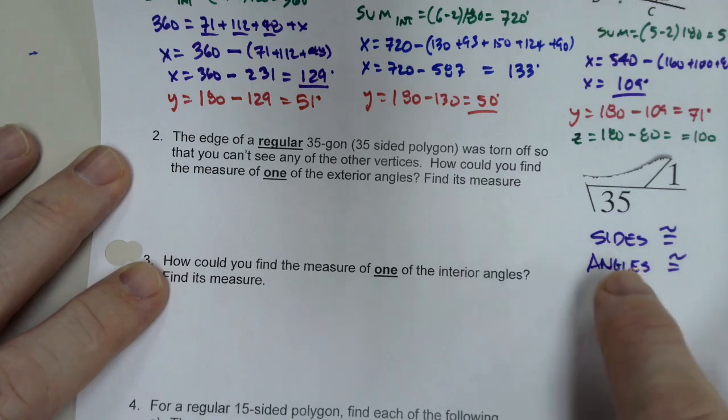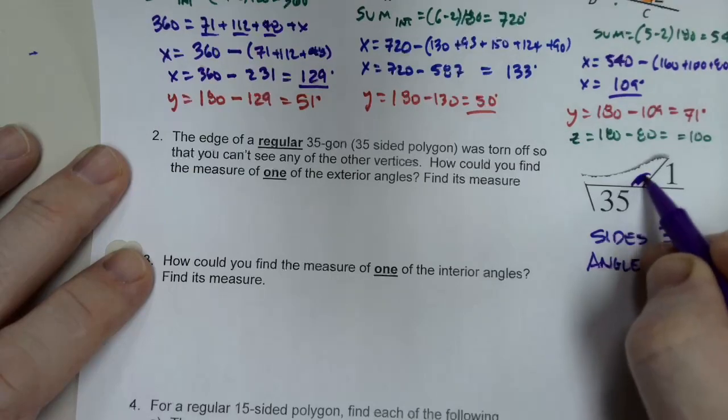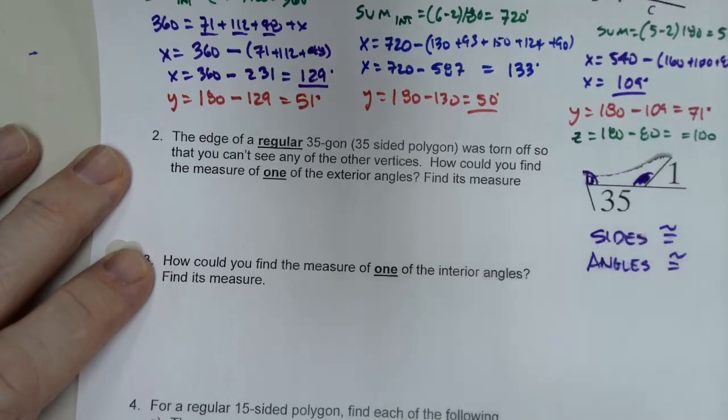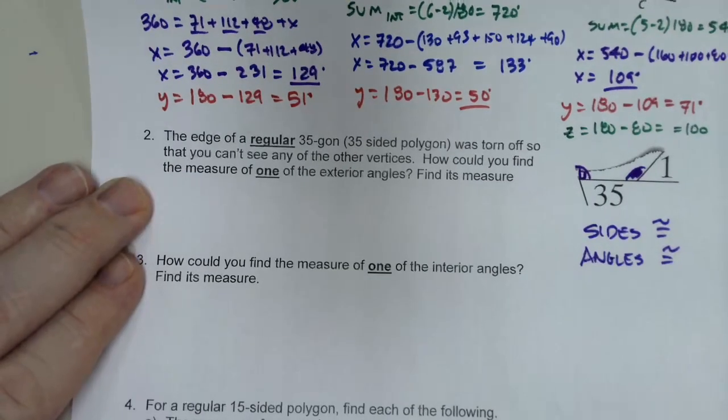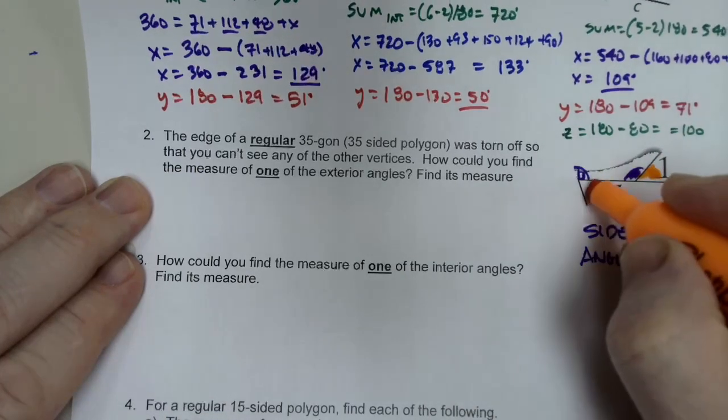Now, if all of the interior angles are all the same, then that would mean the corresponding exterior angles are all going to be the same.